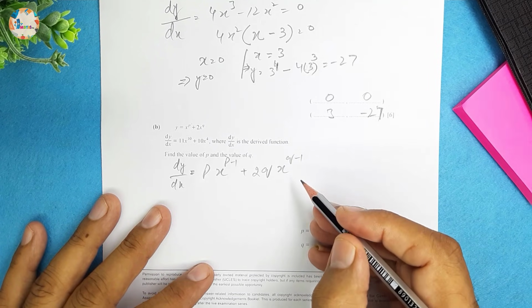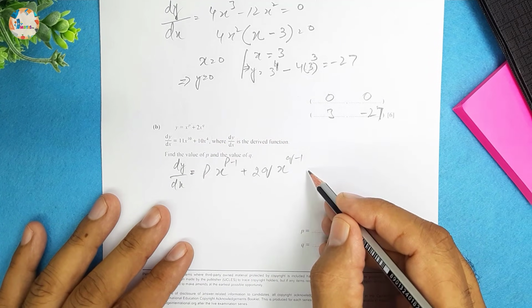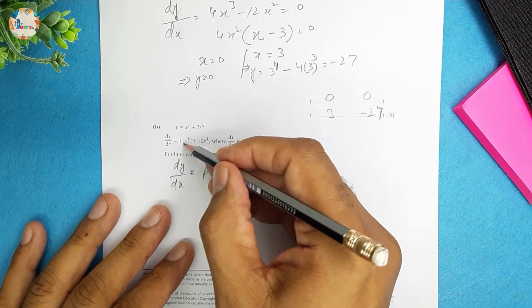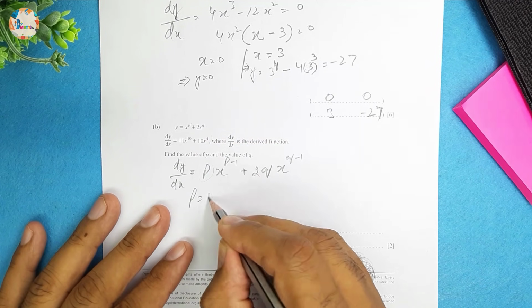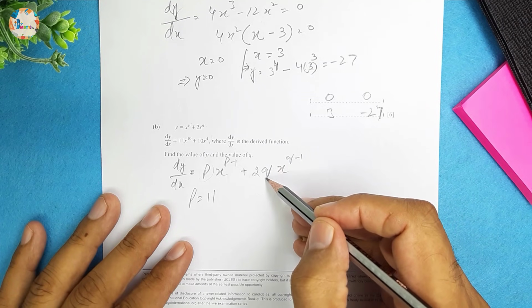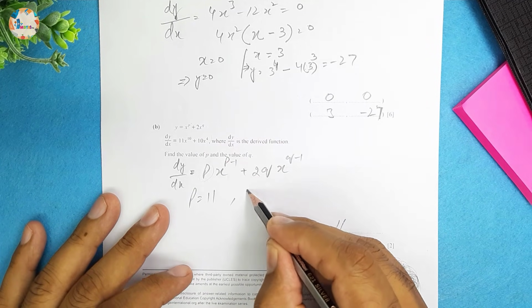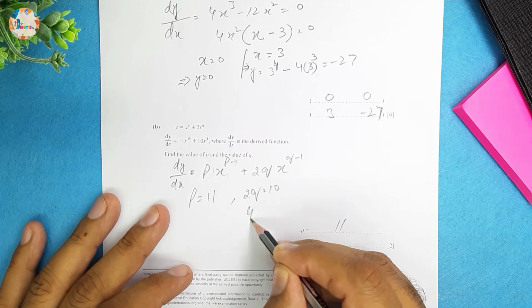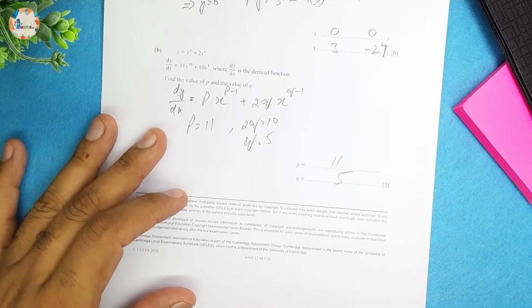Comparing with the given function, p is equal to 11, and 2q is equal to 10, so q will be equal to 5.